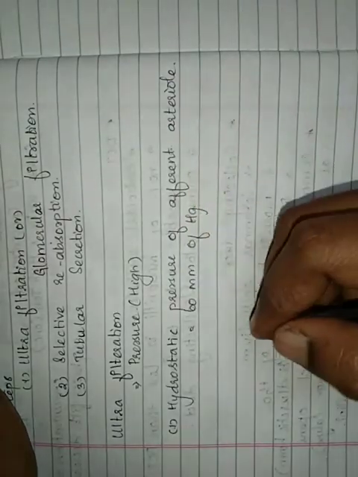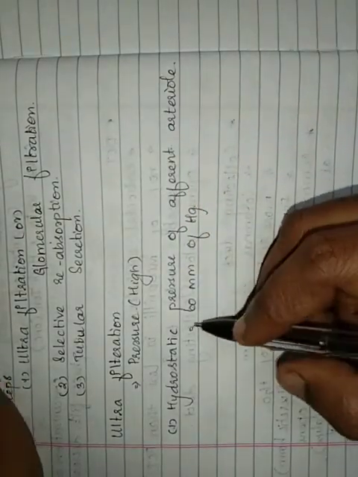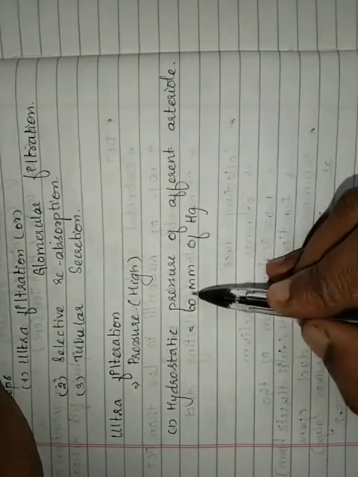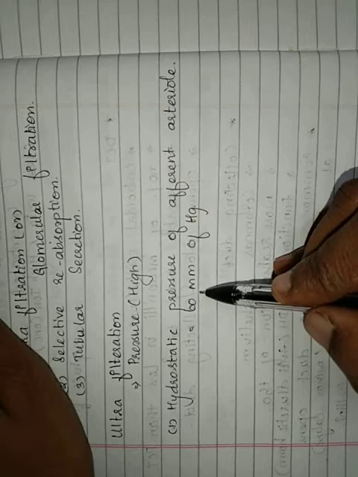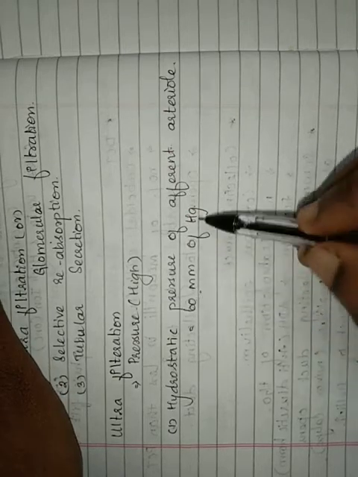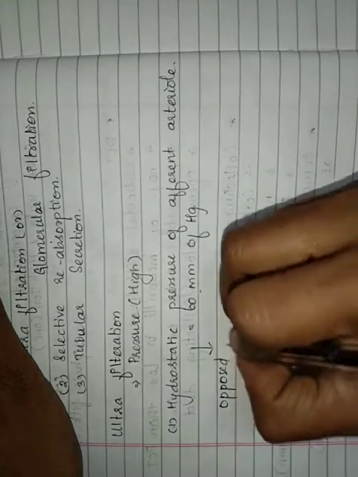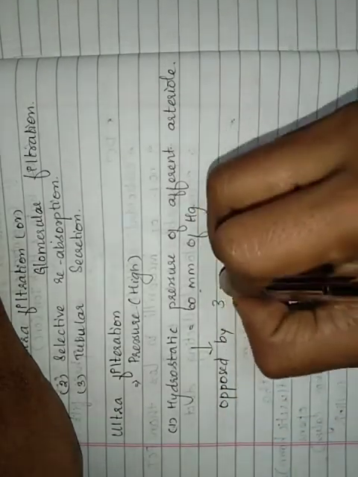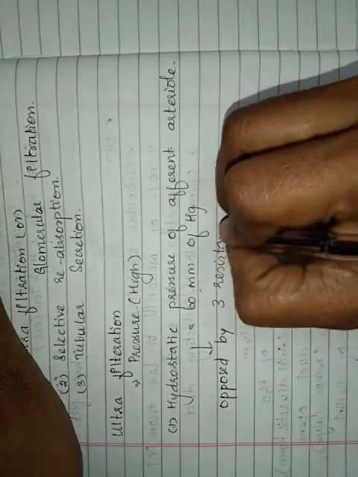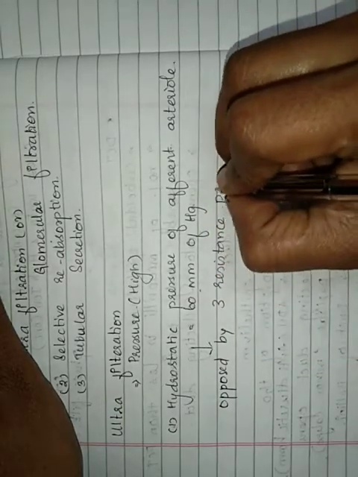We said this is the high pressure capillary bed. At this pressure the blood is going to come into the glomerulus. So that is the pressure coming from the afferent arteriole. So the afferent arteriole is going to be 60 mm of mercury, and this hydrostatic pressure is opposed by 3 resistance pressures. Resistance pressure means pressure that opposes. These pressures resist the blood being brought in, and there are 3.